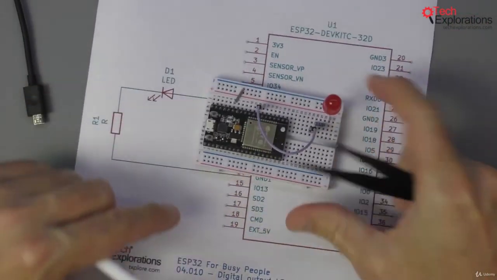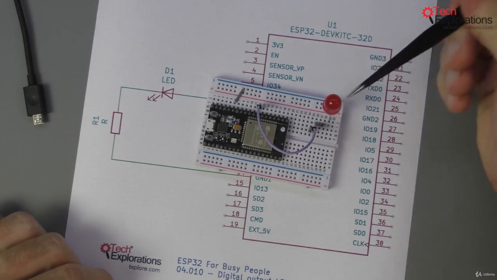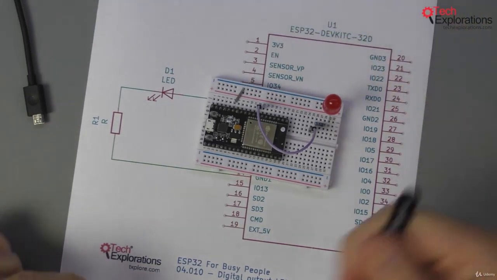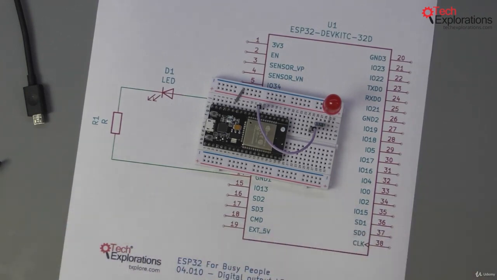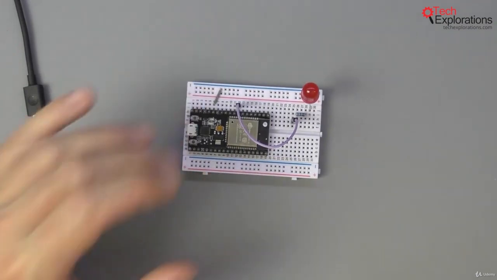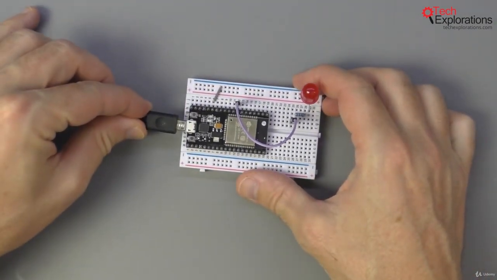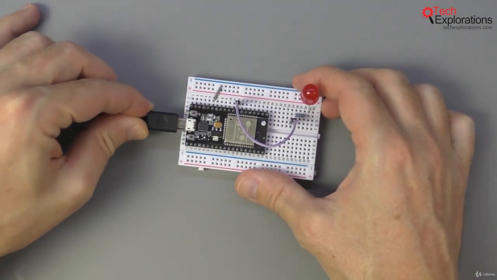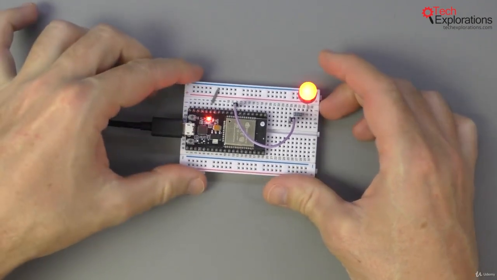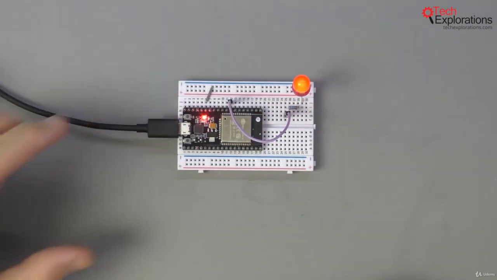And that's about it. I've got the cathode of the LED connected to one of the ESP32's ground pins. Okay. I'm going to plug it in. And there's the LED fading.